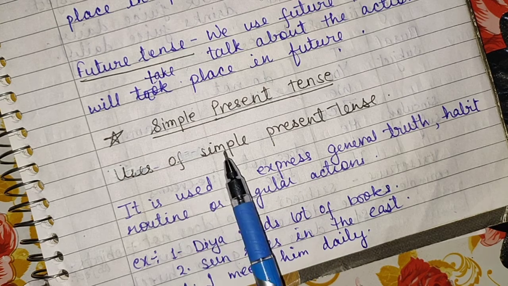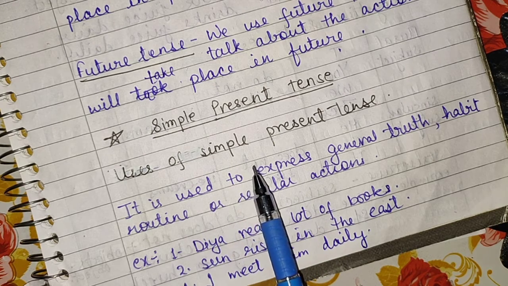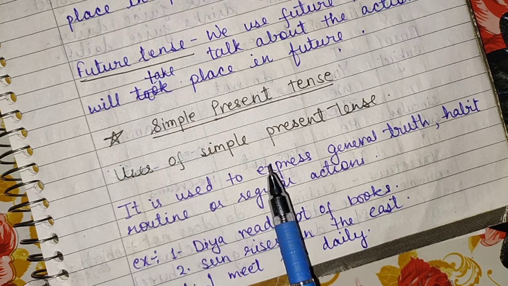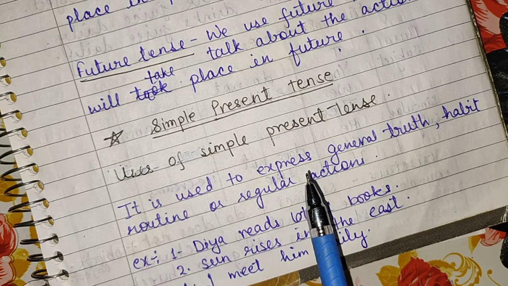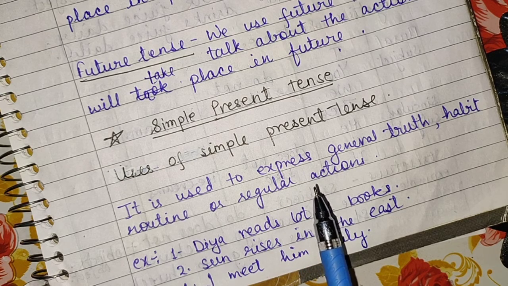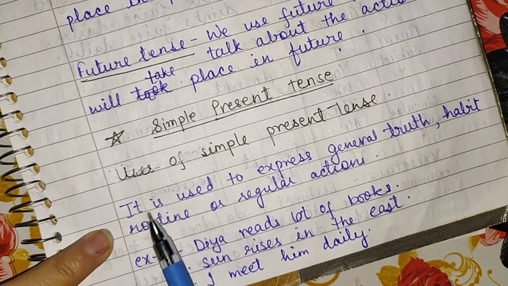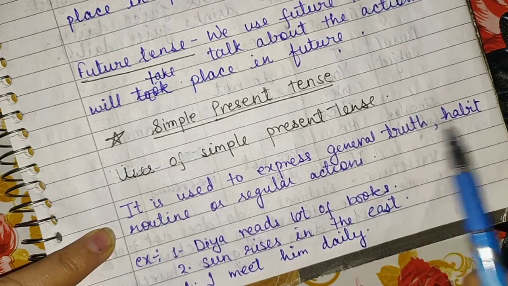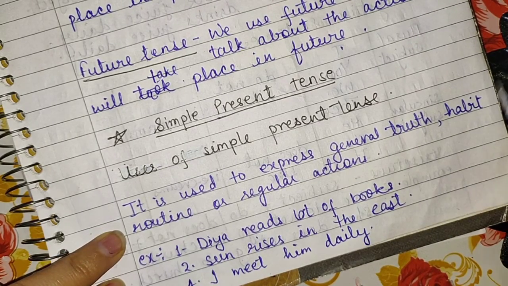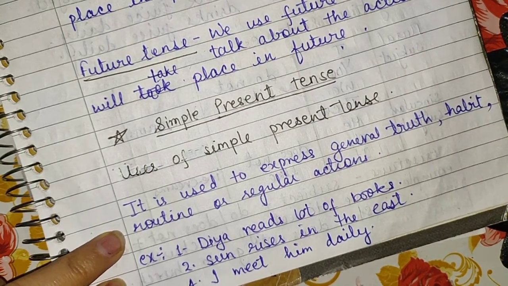So first we will discuss the uses. Where do we use these tenses? Then only you will come to know how we can use these tenses properly, in which sentences we can use these tenses. Okay, so let's start. Simple present tense is used to express general truth, habit, routine, or regular action.